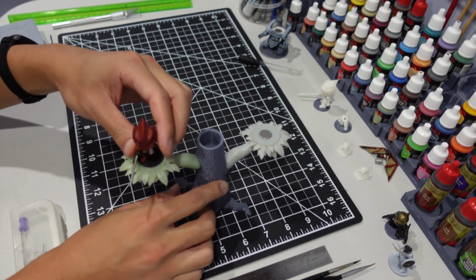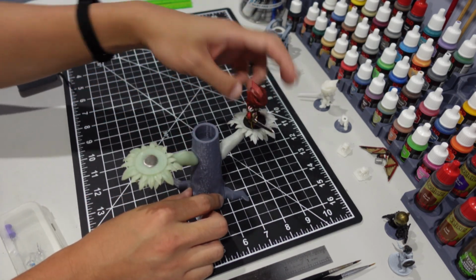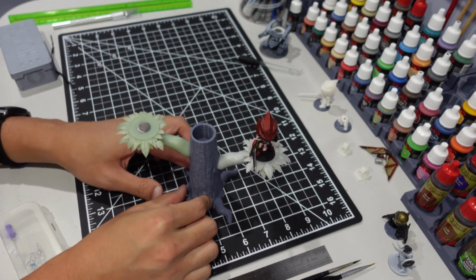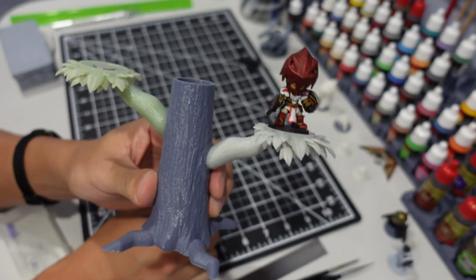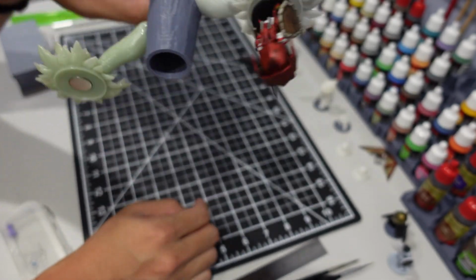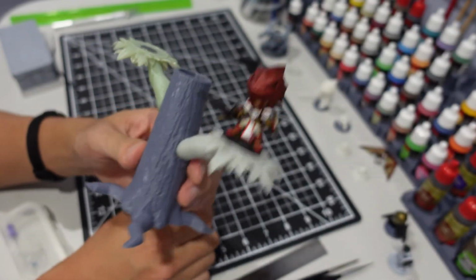But the one thing that fit perfectly was the steel disc. And as you can see here, I have the Dragon Knight on a magnetized base, and he fits on there very securely. So that's it for this one.